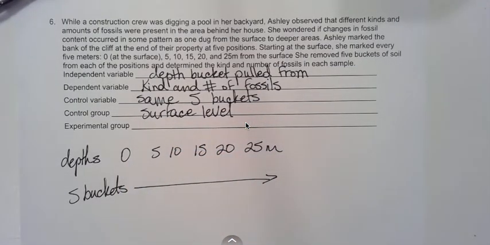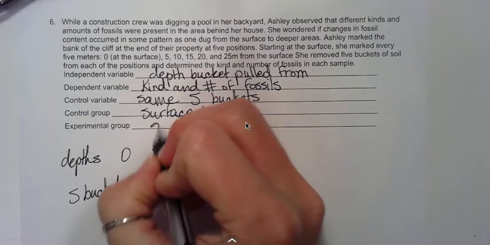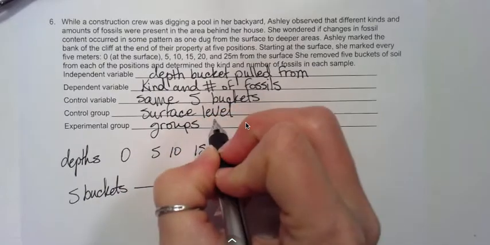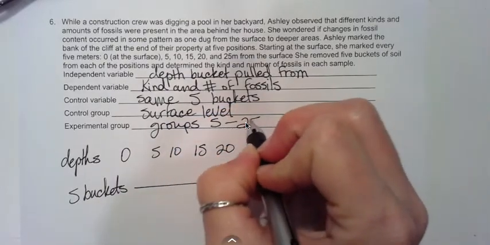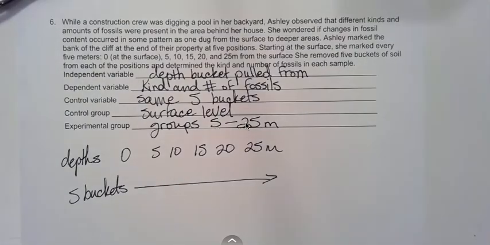And the experimental group, well, what is she changing? What is she messing with? She's messing with the buckets that she pulls from the 5, 10, 15, 20, and 25 meter depths. So groups 5 through 25 meters. That's your experimental group. So it's just kind of pulling out what I do know, what I am seeing, and putting it into a visual thing that I can easily pull out the information.